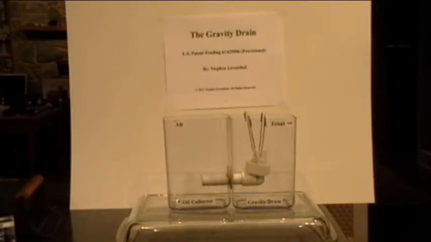Dispersants present environmental concerns. Skimming is an old, inefficient technology. Now there is a new, green, totally environmentally safe method of oil slick removal. It's called the gravity drain.